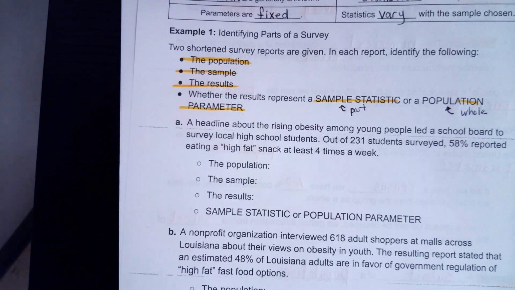All right. Think about this. Population versus sample. What's the population here? Young people. Okay. What sort of young people? Obese young people. Okay, not obese young people. Read that whole sentence. They surveyed who?